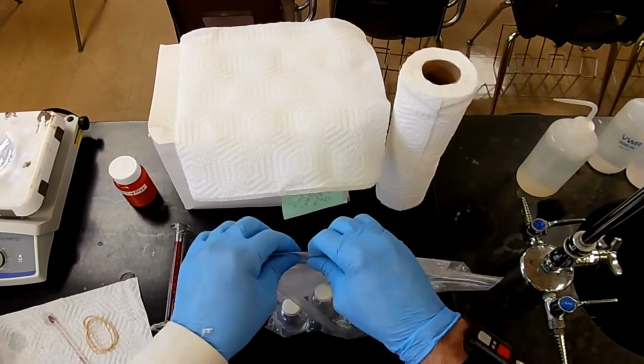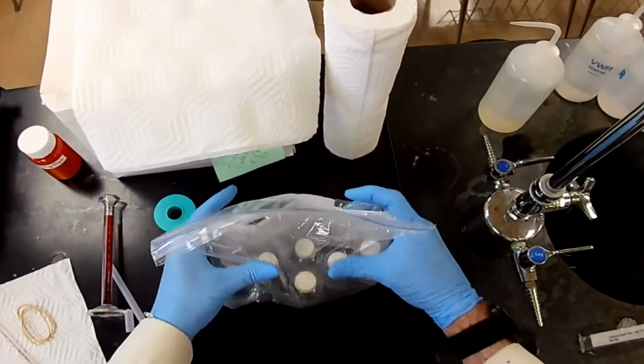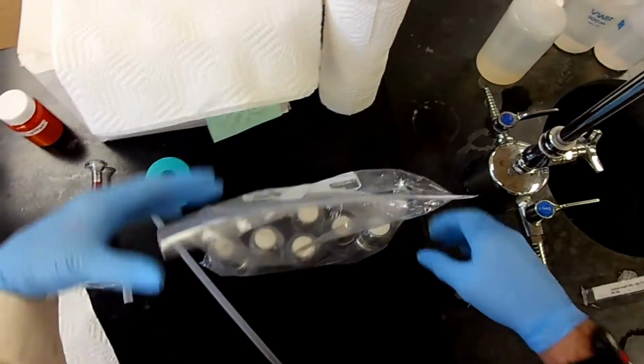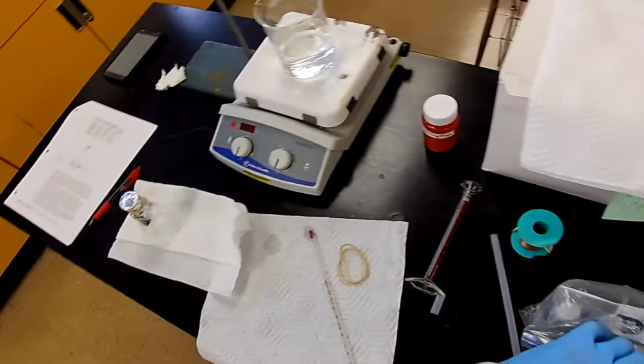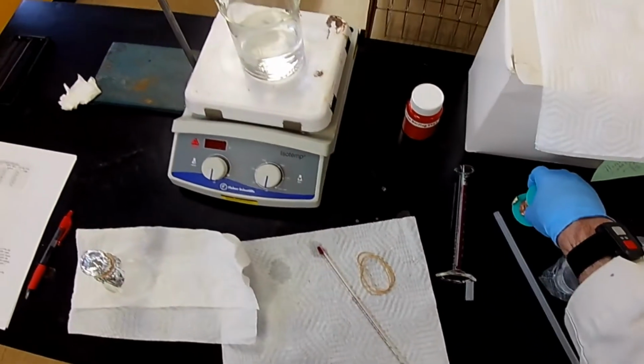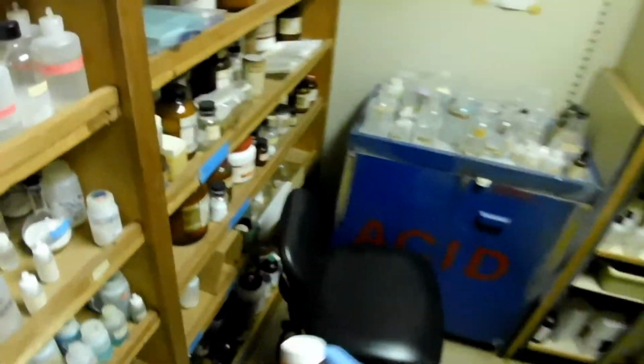We can close some things up. This is one experiment that doesn't produce a lot of cleanup. While we're waiting for that to cool, I can put some things back. So I'm going to put the boiling chips away, and I'm going to put the copper wire back where it belongs. Copper wire.